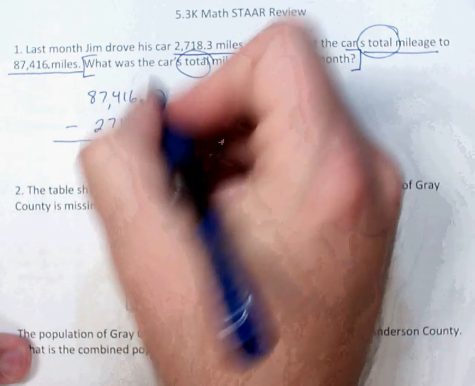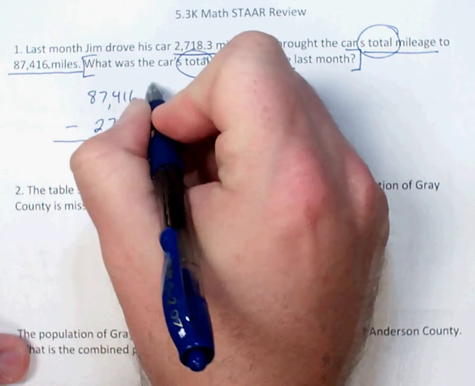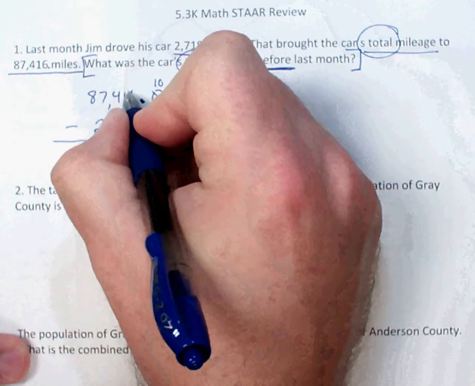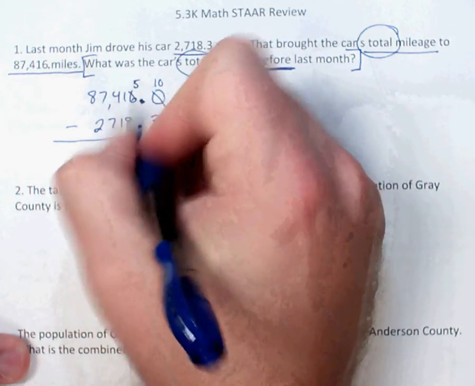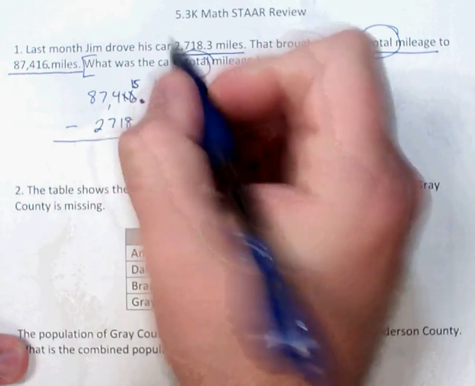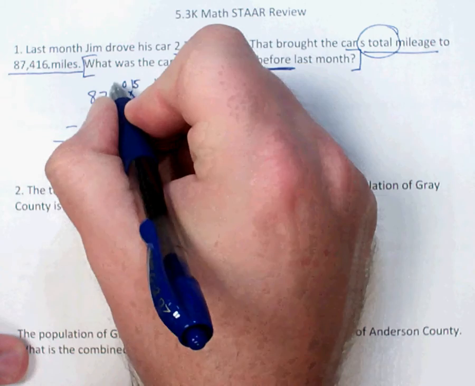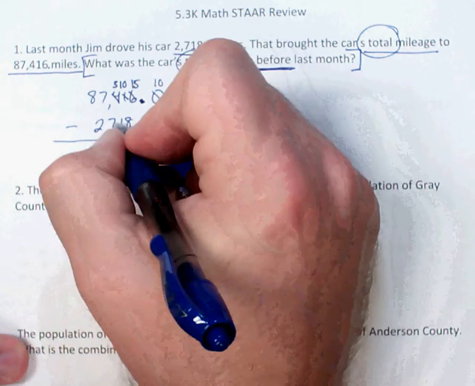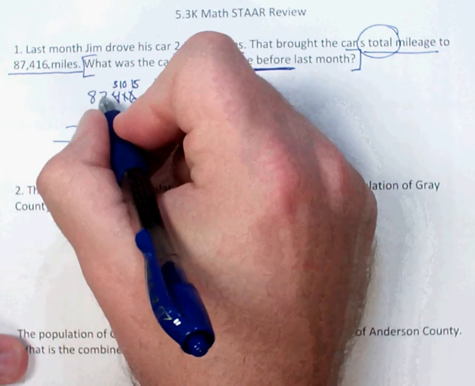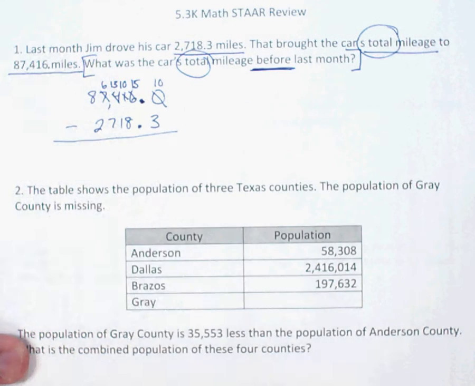Alright, and then I need to do my regrouping. So I can't subtract 3 from 0, so I've got to change this to a 10. So this is going to become a 5. Can't do 8 from 5, so I've got to regroup from there to make that 15. That becomes a 0. Can't do 1 from 0, so I've got to keep on going. Can't do 7 from 3, so I've got to change that. So I've got a lot of regrouping going on in this problem.